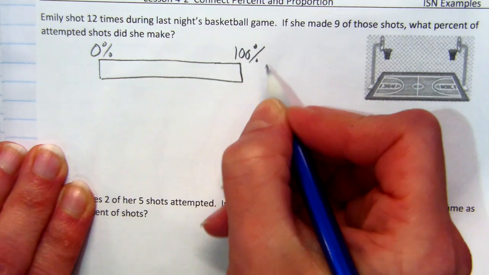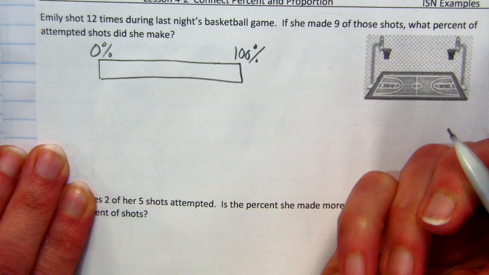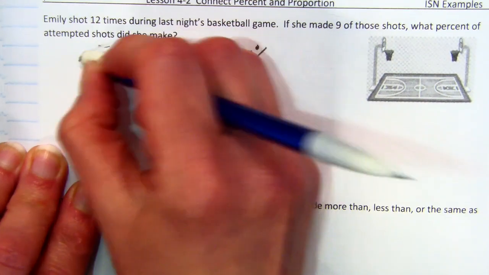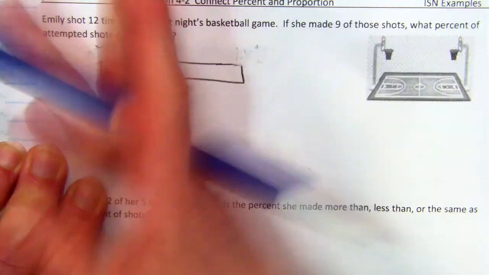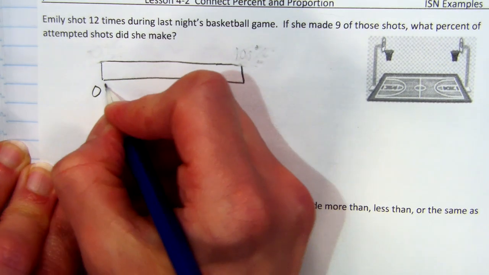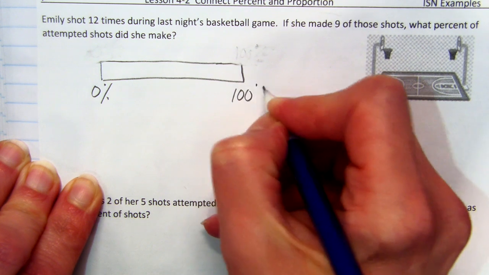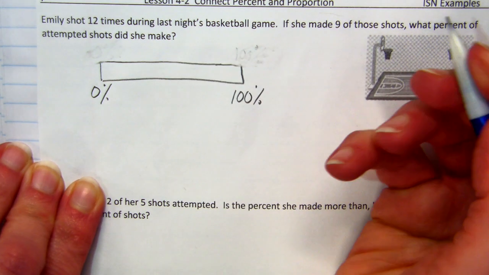A lot of people put the percents on the bottom, and that's okay too. Actually, for this, let's do that because it'll help you understand a little bit. I should have done it this way too. You can actually do it either way, but we'll put the percents on the bottom.